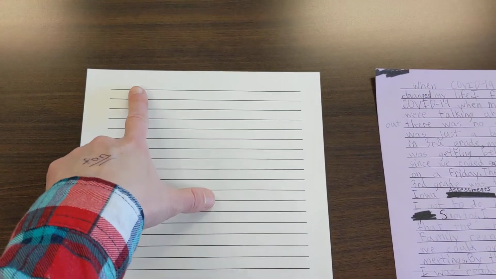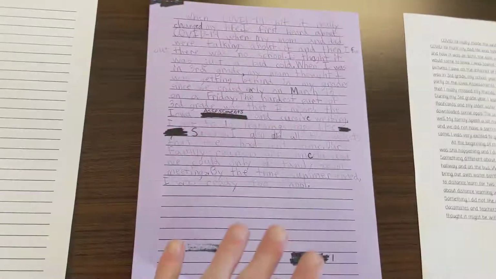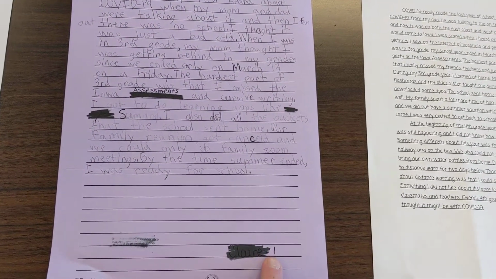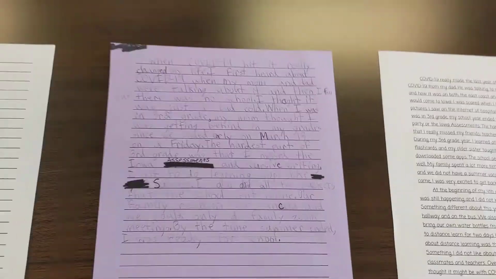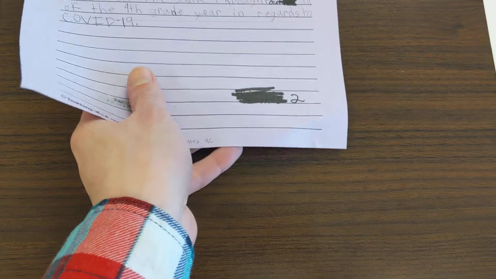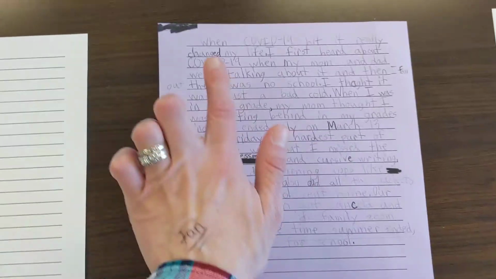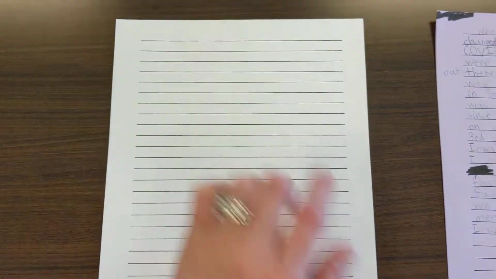I want you to pause the video at this time and make sure your first word of your first paragraph is indented. You know it's the first paragraph if you look down here. If it says 1, that's your first paragraph. If it happens to say 2, that's your second paragraph. We want to start with our first one. So find the side that says 1 and write your first word.